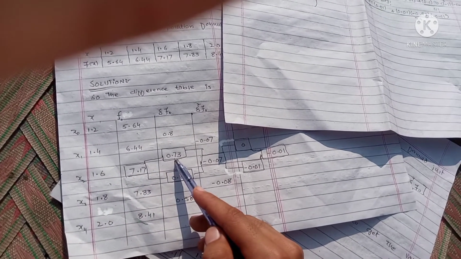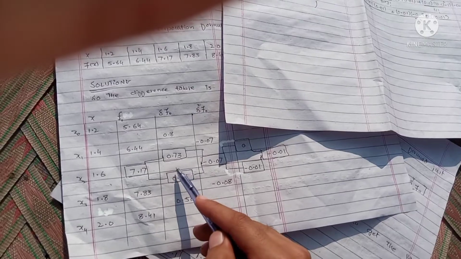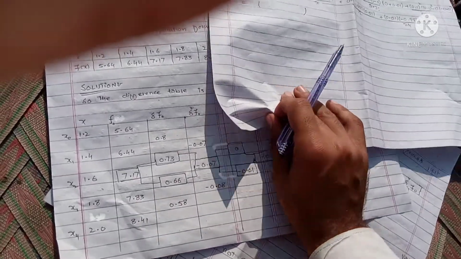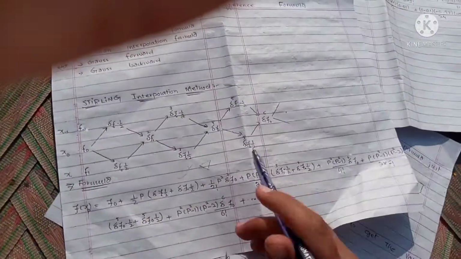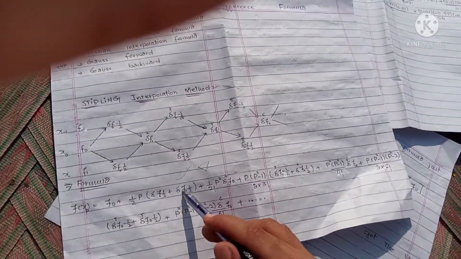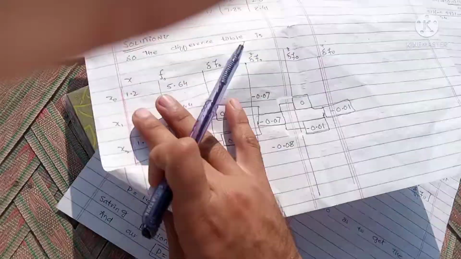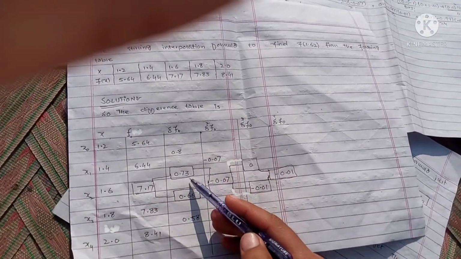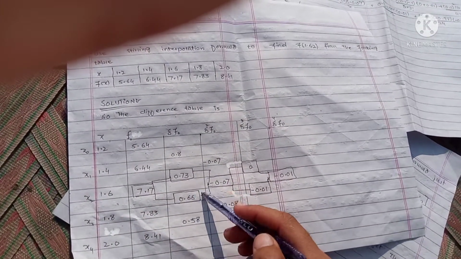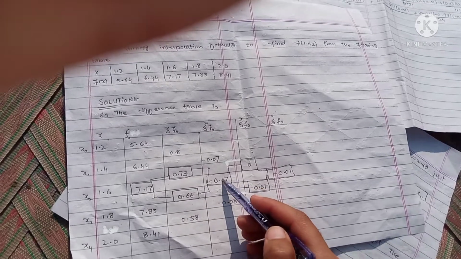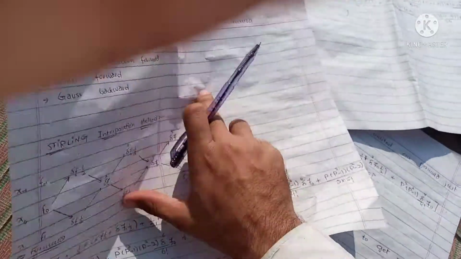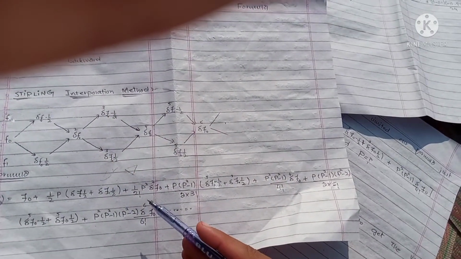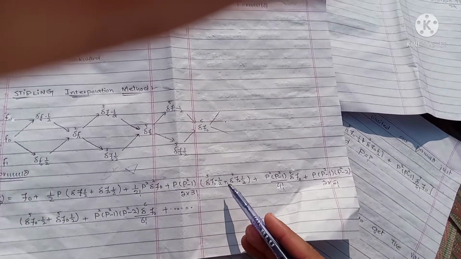Then in the formula we write both values of sigma and add them. Then I came to this, where we just take one value of sigma squared. You should remember the formula, then you can easily solve the question.